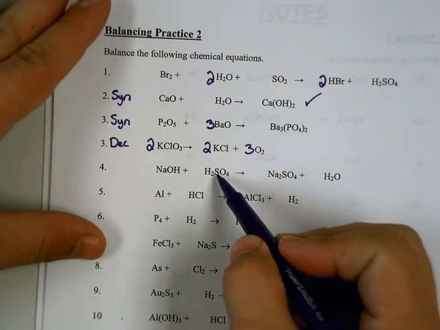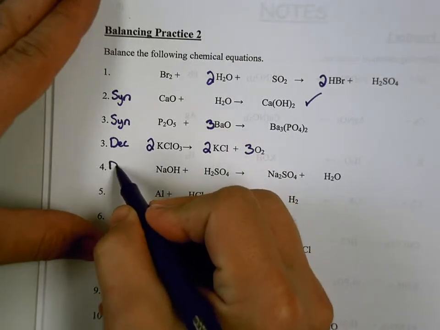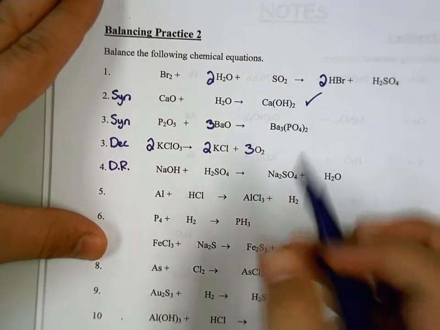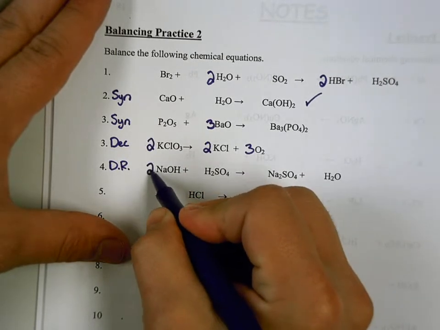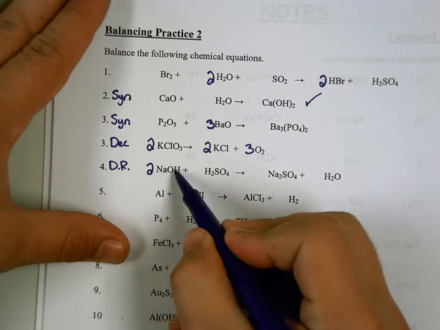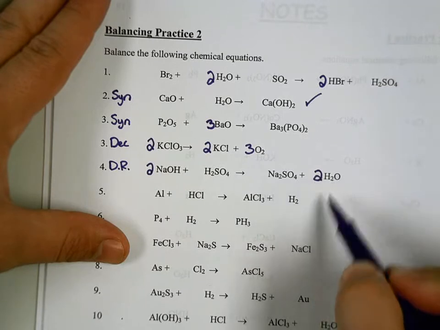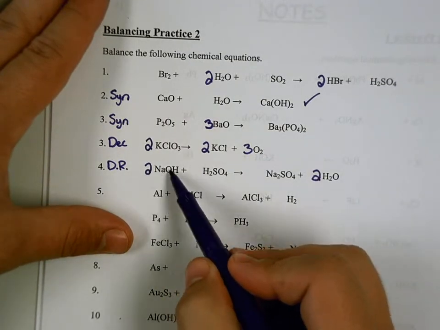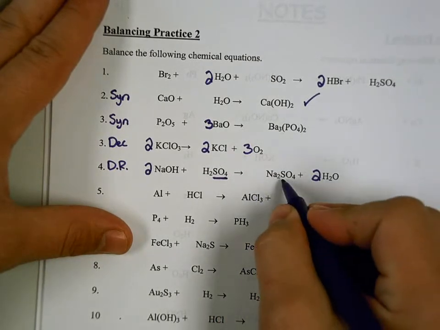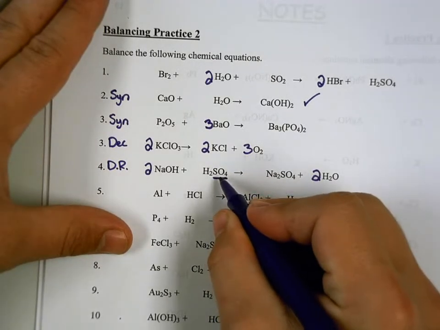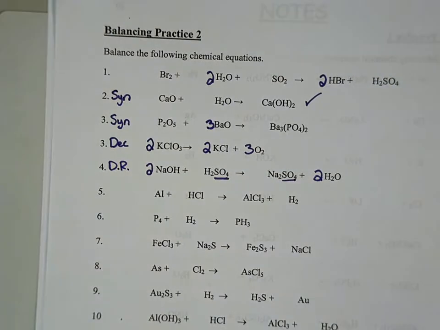Problem 4. It looks like we have a compound reacting with a compound, and the Na is switching with the hydrogen here, so that would be a double replacement. Starting with the sodium, I have 1 sodium on the left, 2 on the right, so I need a 2 right here. I now have 2 H's plus 2 H's is 4 H's on the left, so I need to have 4 H's on the right. And now we would have 2 oxygens, 2 oxygens, and I usually like to count the polyatomic ions as 1. And I would say we have 1 sulfate on the left, 1 sulfate on the right. So now we are balanced.